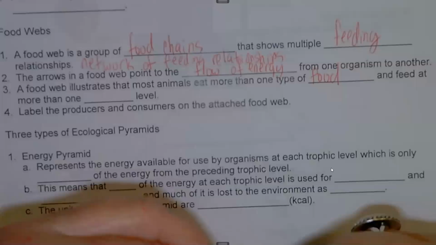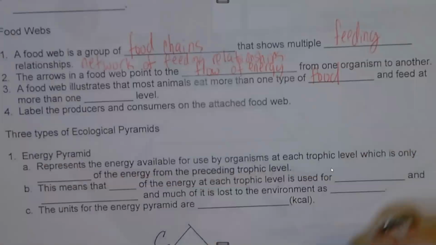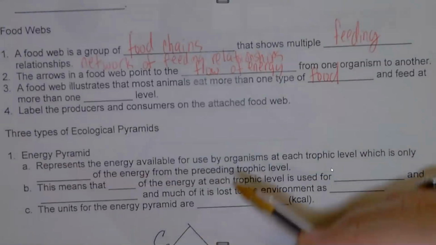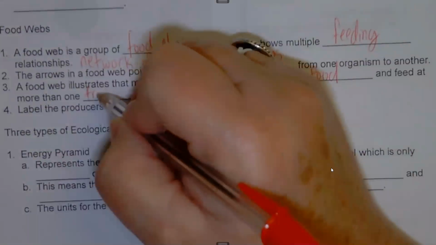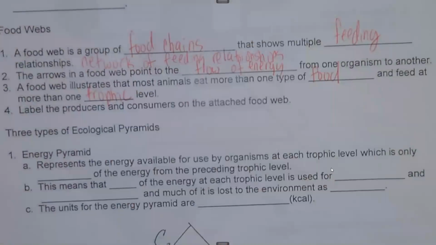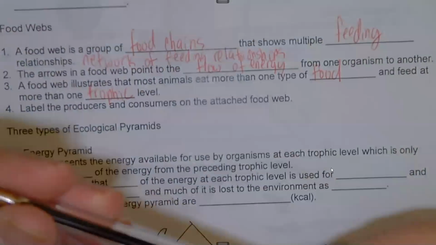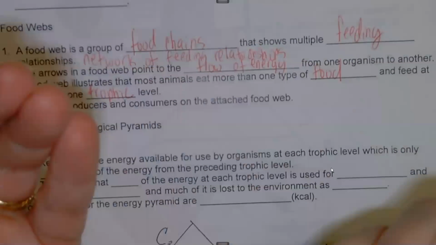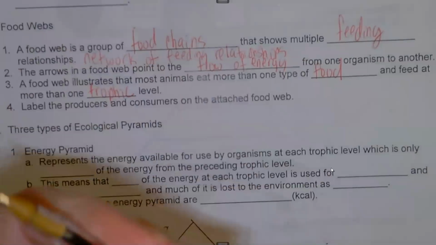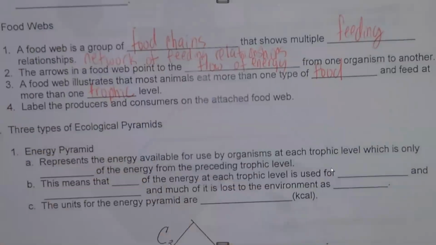We said those are generalists. That's more realistic. And feed at more than one trophic level. So like bears, sometimes they may eat fruit, so that puts them at the first trophic level, but sometimes they may eat fish, so that moves them up a couple of trophic levels.